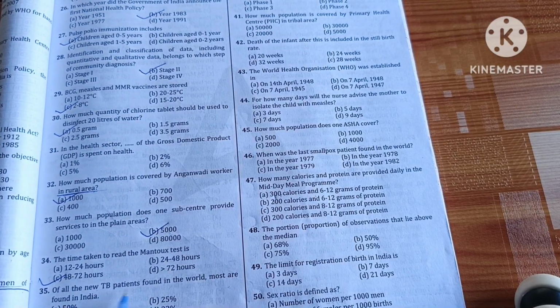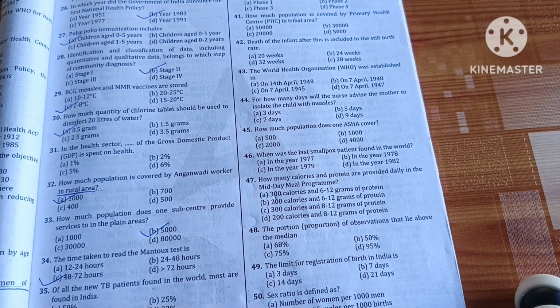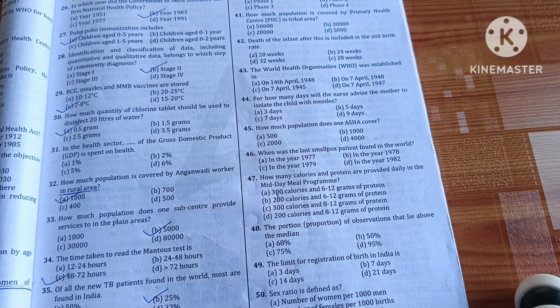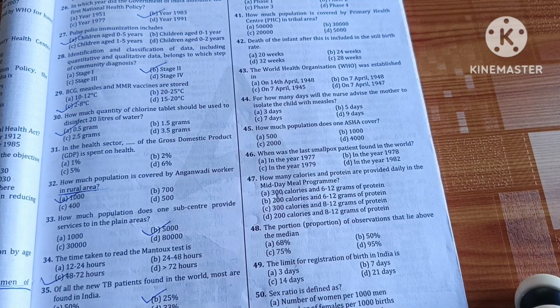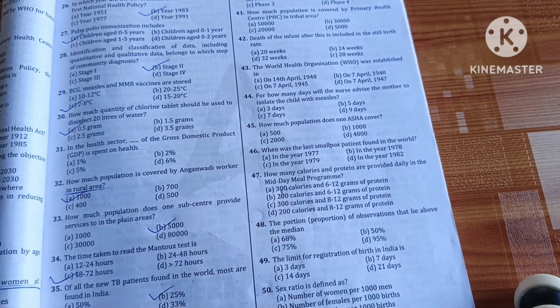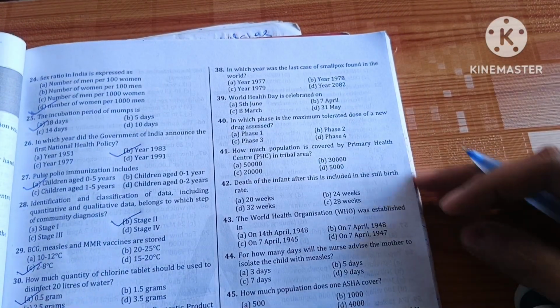Of all the new TB patients found in the world, most are found in India, 25%. The result of the Mantoux test is read after 48 hours. PHC for the population 20,000 to 30,000.